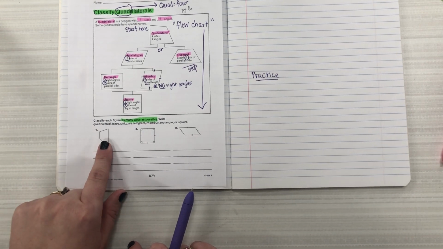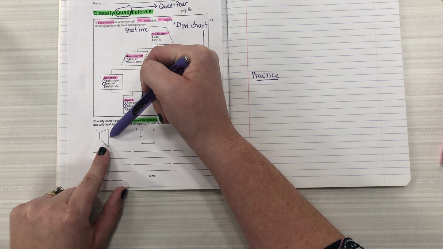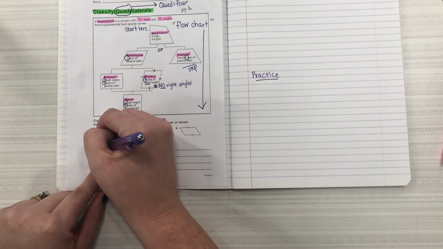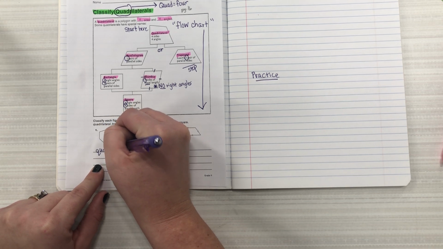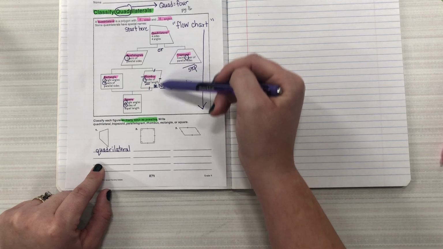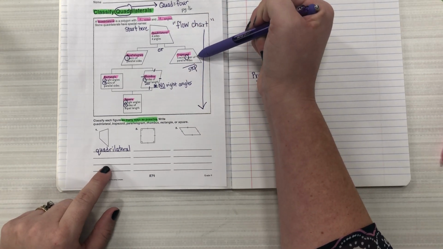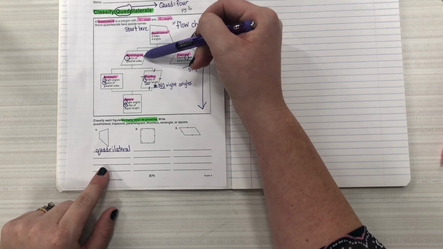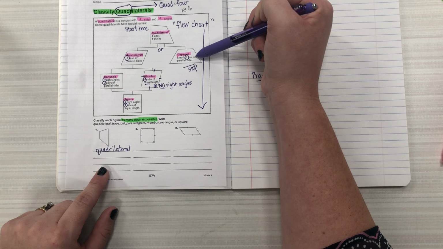So the first one I'm going to look at is how many sides does it have? It has 1, 2, 3, 4. So right away I can see that it is first called a quadrilateral. Working my way down the flow chart, I'm able to determine, is it a parallelogram or a trapezoid? So parallelogram says 2 pairs of parallel sides, or a trapezoid, it's only 1.